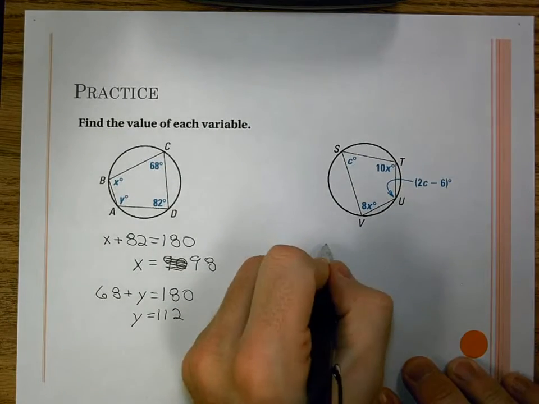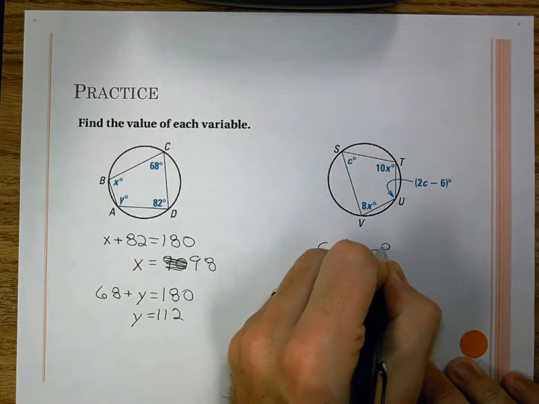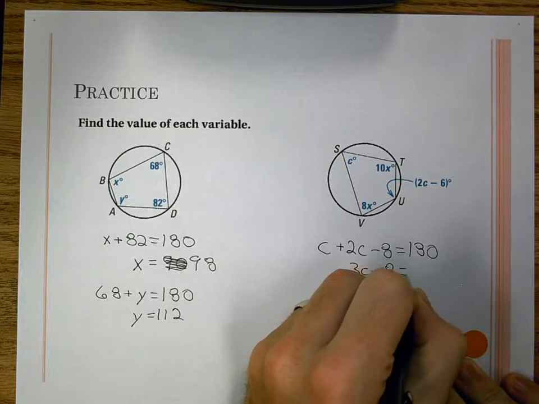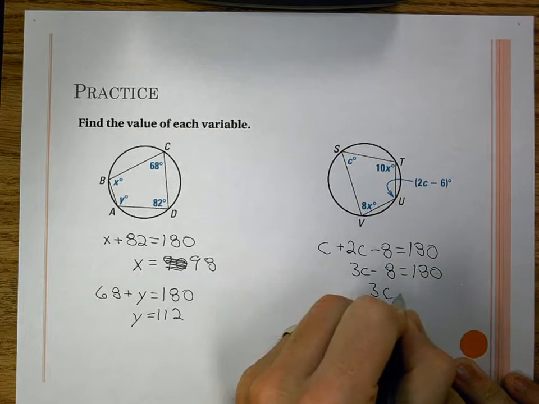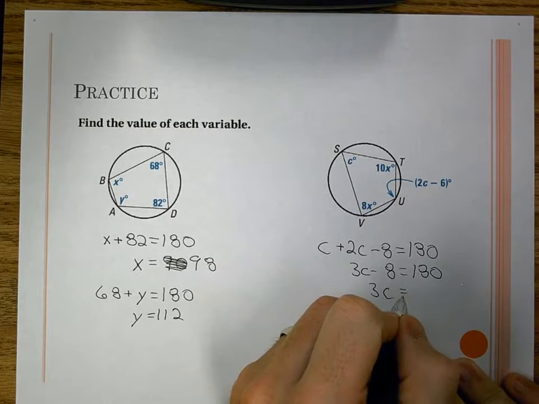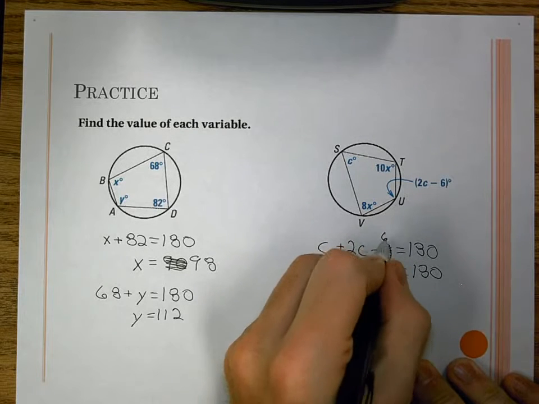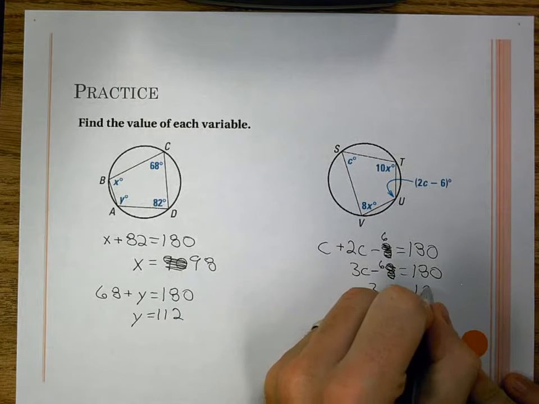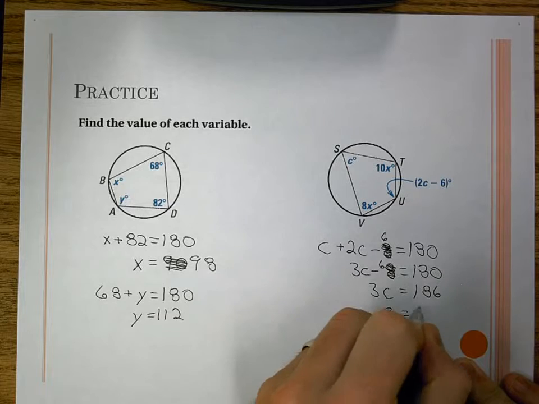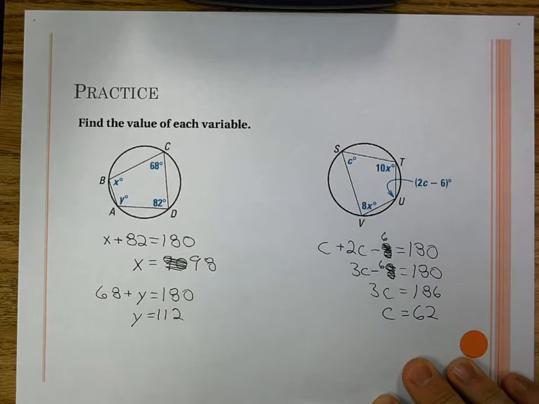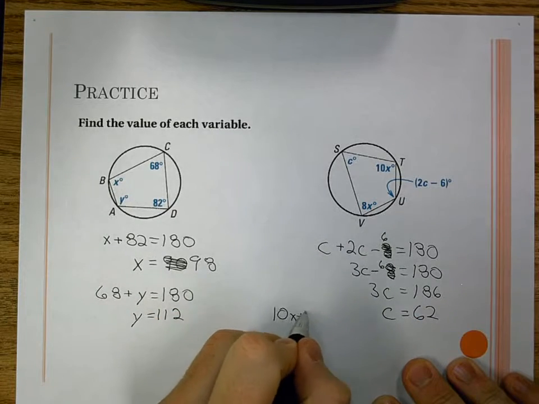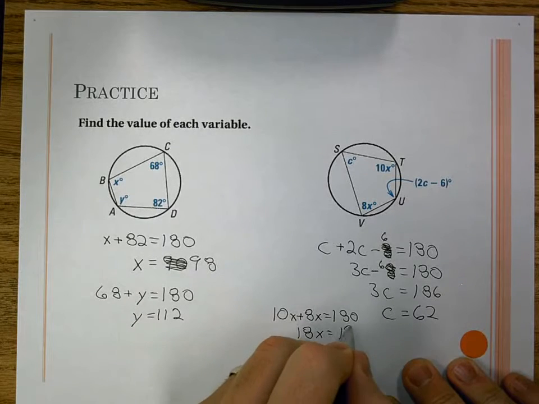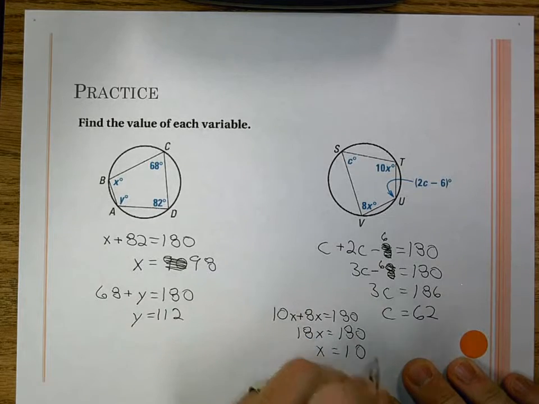Second one, c plus 2c minus 8 equals 180. Gives us 3c minus 8 equals 180. 3c equals, oops, didn't copy the problem down right, it should be minus 6. 3c equals 186, so c becomes 62. And then to solve for x, 10x plus 8x equals 180. 18x equals 180, and x would be 10.